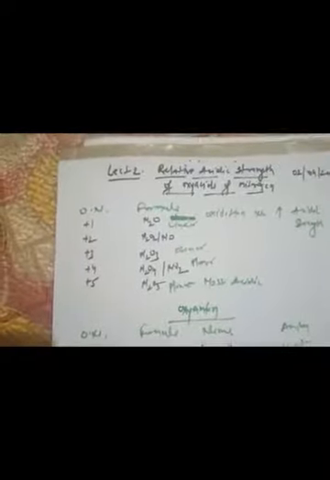Now the NO, as we already know, NO is available in two forms. One is the cationic form, that is NO plus, the nitrosonium ion, and the other one is the anionic form, that is NO minus.